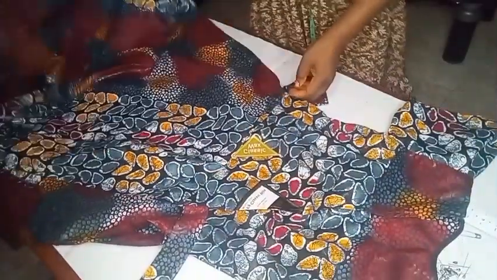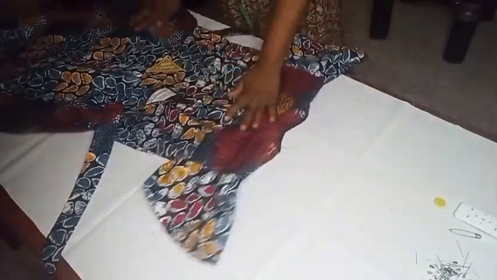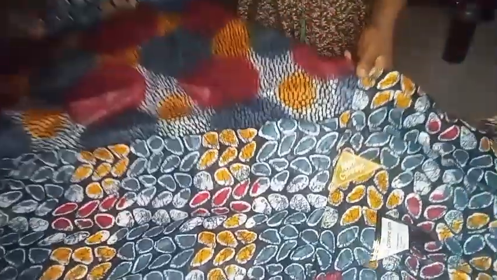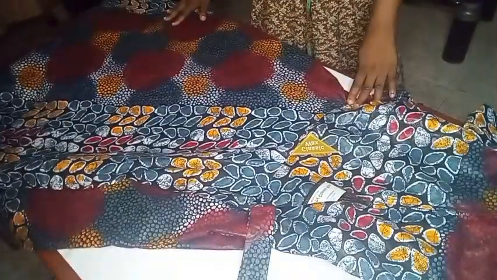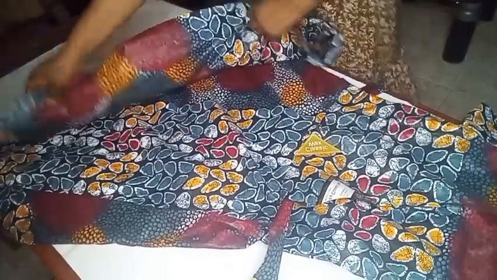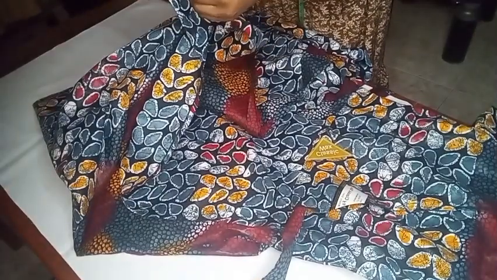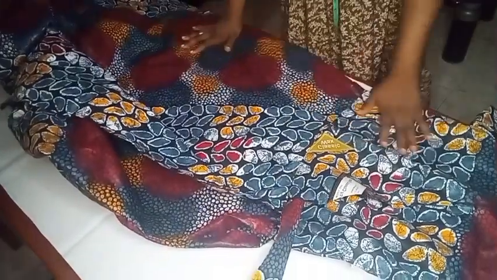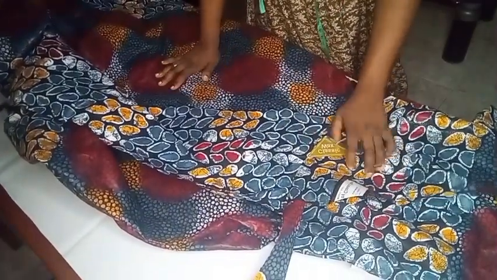So what we'll be doing next is to hem the down part and then fix in our pocket. That means our dress is ready. I'm going to hem the down part by folding it a little. It's not going to be more than 1 inch. I'm going to hem it by 1 inch, and also fix the pocket. So once I'm done with that, our dress is completed and ready. So guys, I'll be heading over to my machine to hem the down part and then fix the pocket.